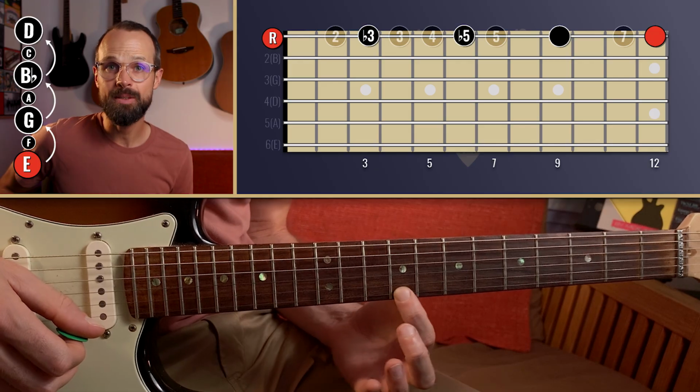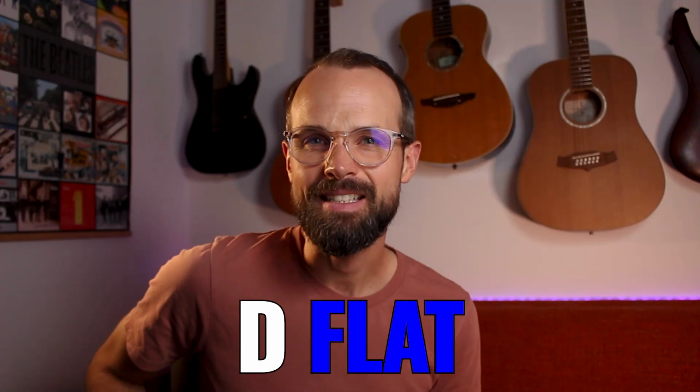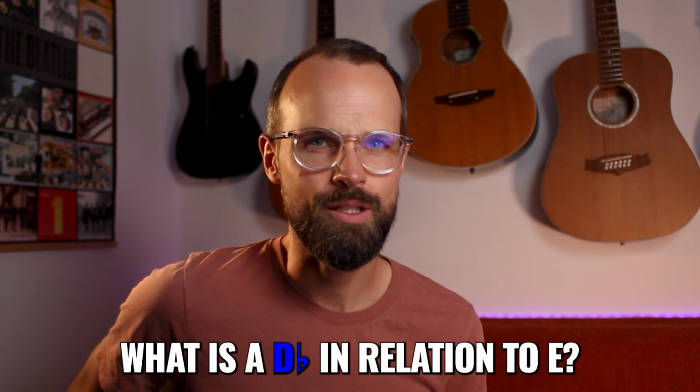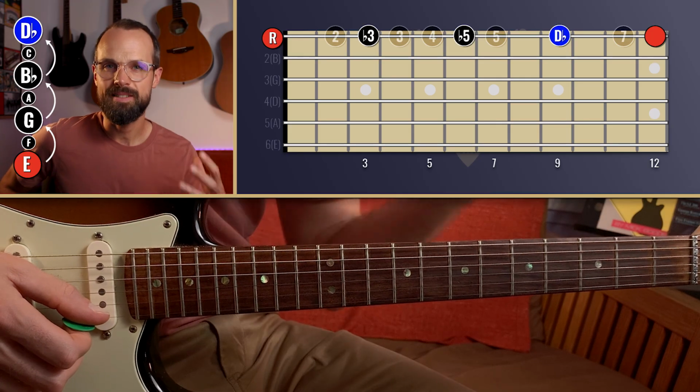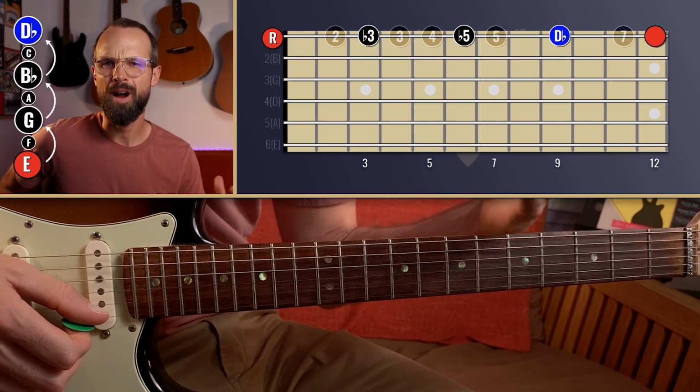This will be a D note. It is a D flat. What is a D flat in relation to E? This D flat will be a 7th. We've established it's a 7th chord, but what kind of 7th?